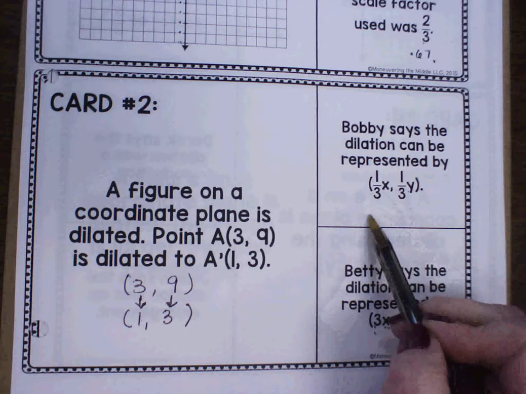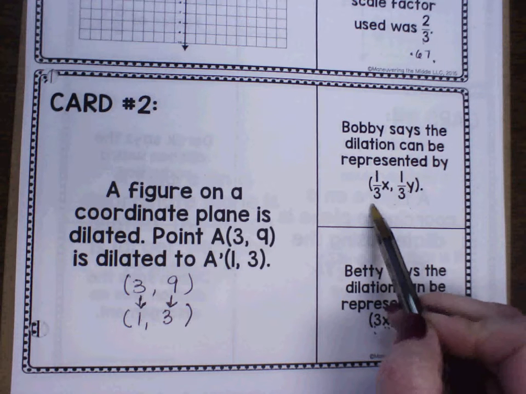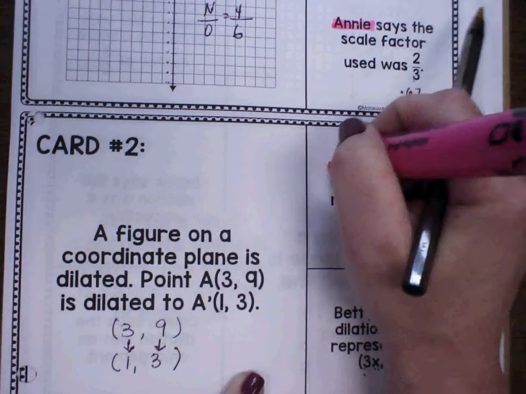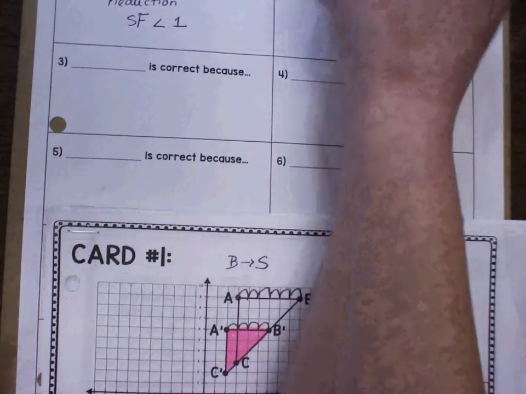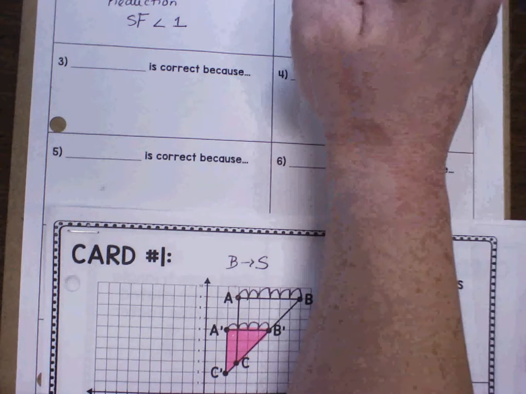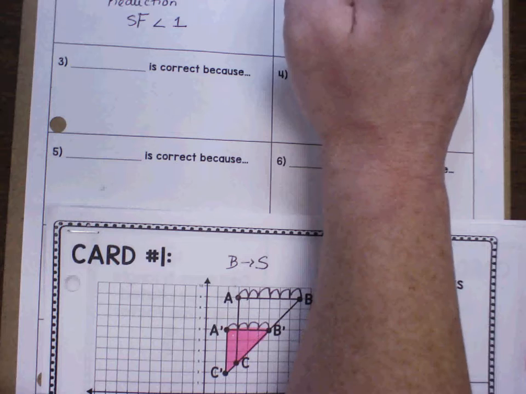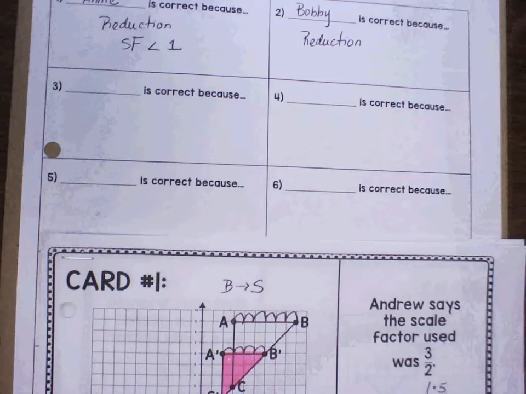Again, 3x would make it 3 times bigger. This one, what would it do if it's 1/3 of it? It would reduce it by how many times? 3. Thank you. It would reduce it by 3 times. So the correct answer is Bobby, because it is a reduction.